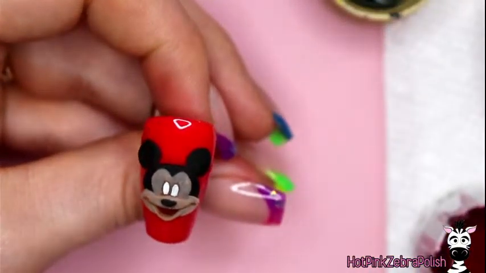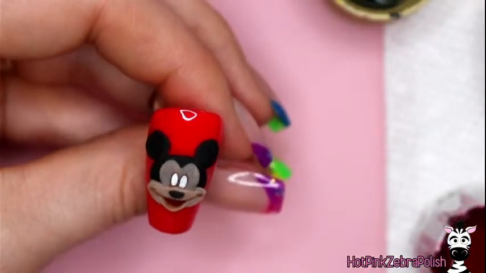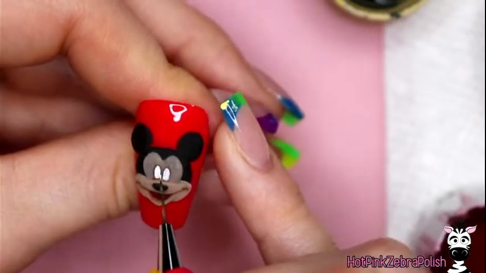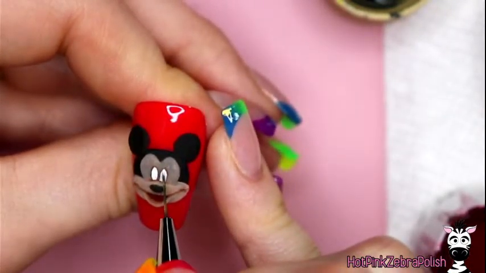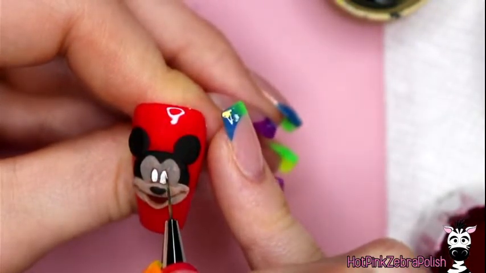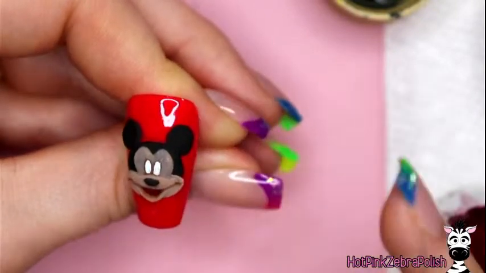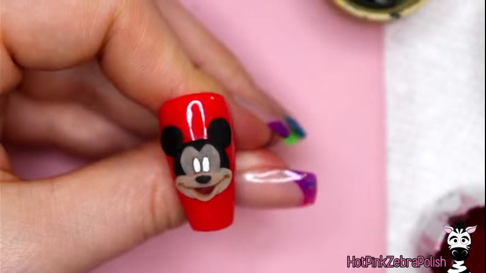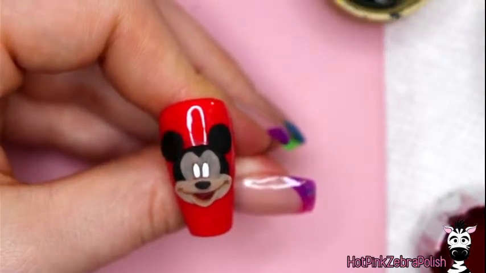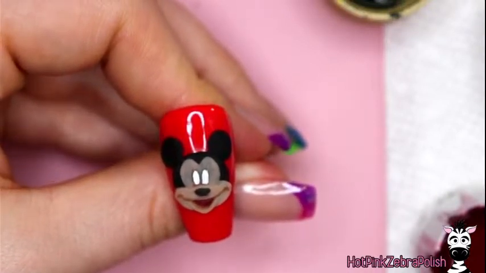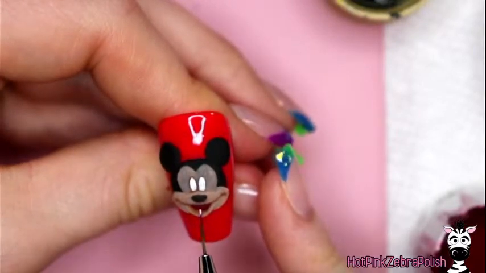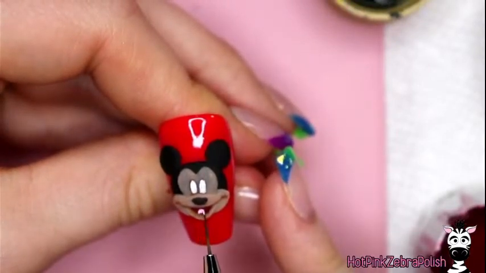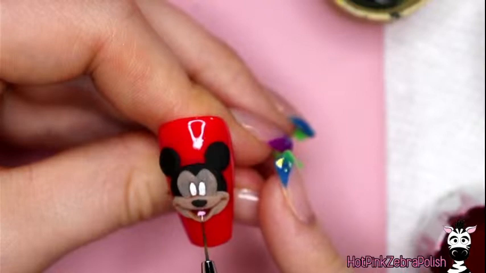And then my eyes aren't exactly the same height, so I'm going to fix that. All right, so now after that's done, our burgundy paint in his mouth is dry, so we can add his little pink tongue in there, just like so.